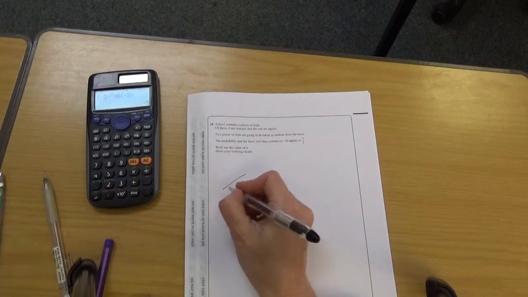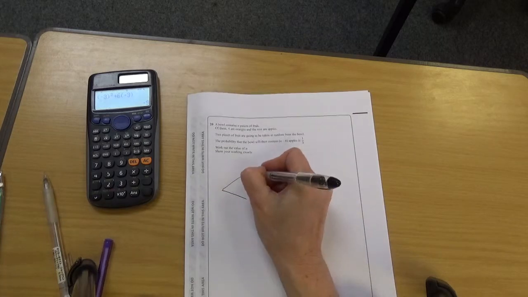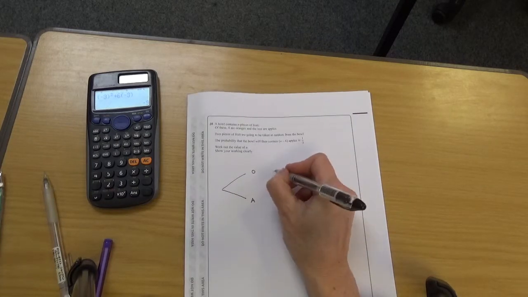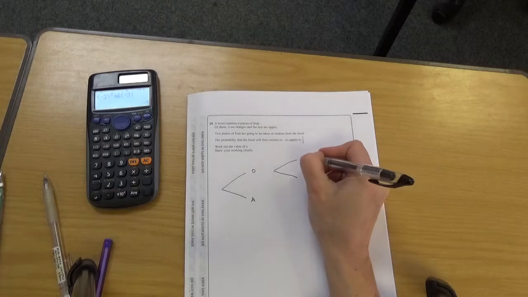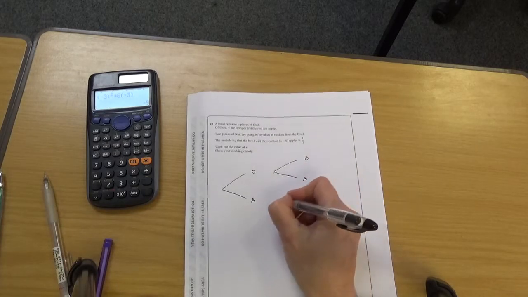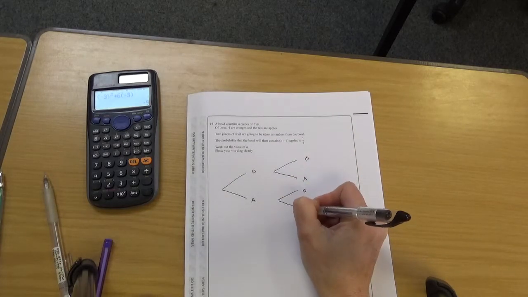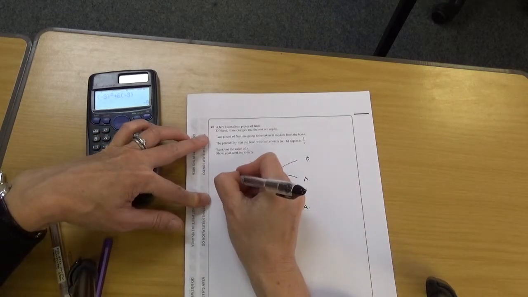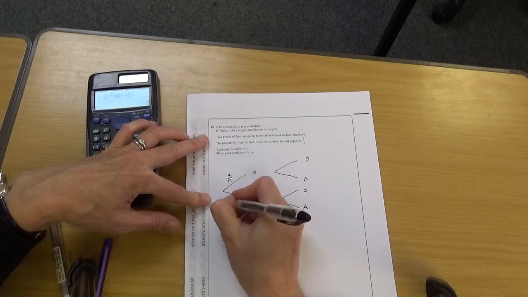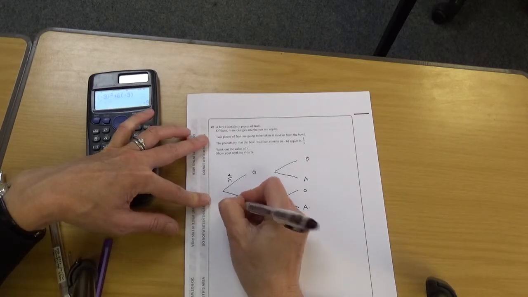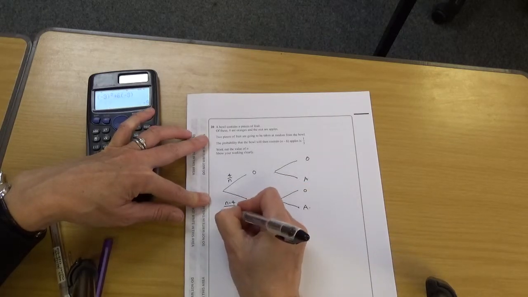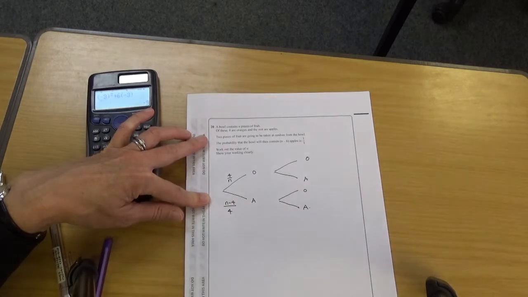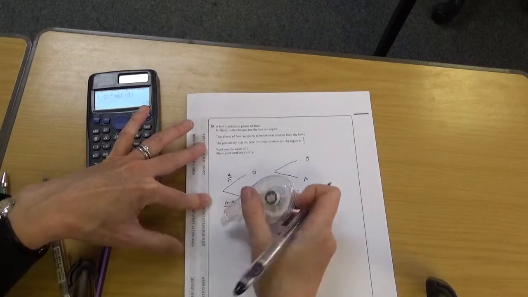So we're going to take 2 pieces of fruit, oranges or apples. Probability of taking an orange is 4 out of n, probability of taking an apple, well, there's n minus 4 apples out of n pieces of fruit.